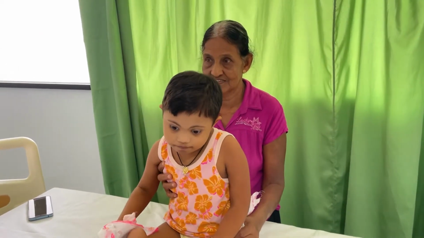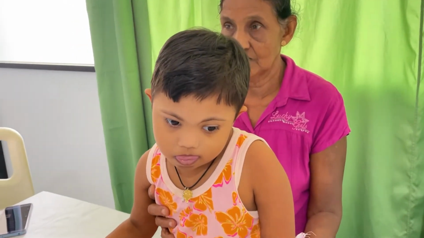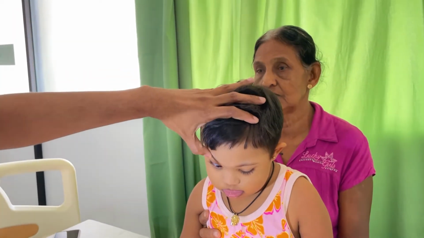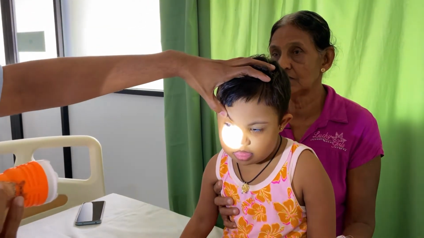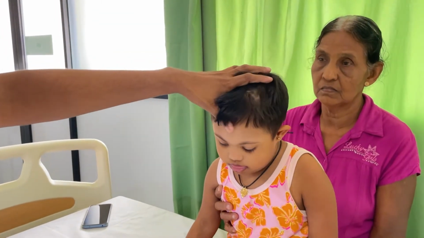Note bilateral epicanthic folds. Epicanthic fold is a skin fold of the upper eyelid that demarcates the inner corner of the eye. And examine with the torch in the cornea for evidence of brushfield spots and for evidence of any cataract.